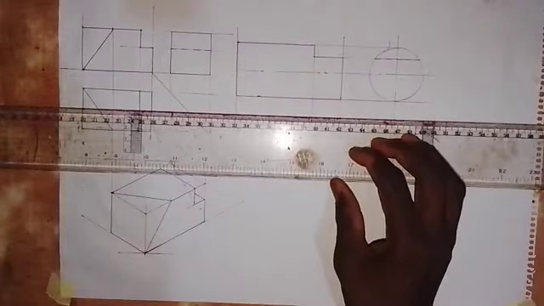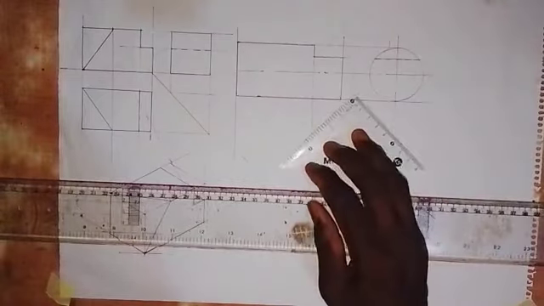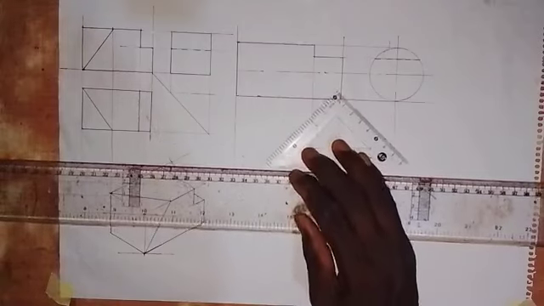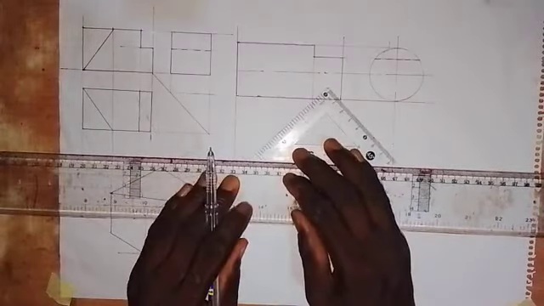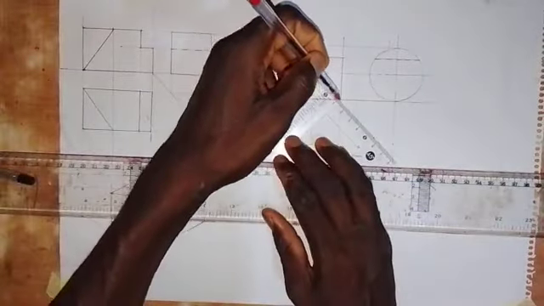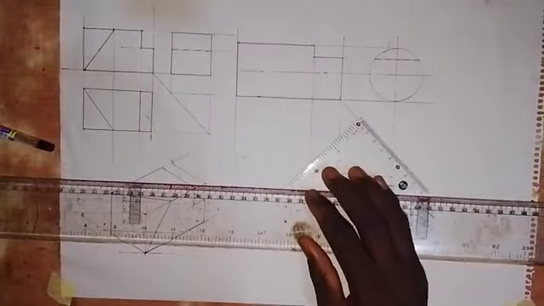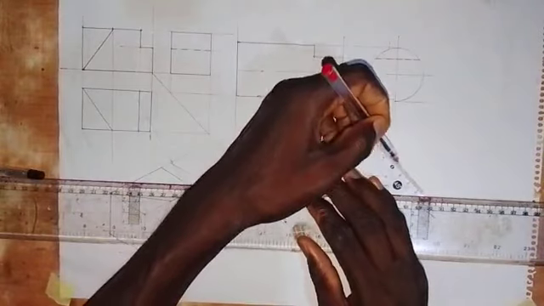So let me project it from the end elevation. I will come to this point here and draw a line at an angle of 45 degrees to the horizontal. Just draw it like this, and I need to take it forward a bit.